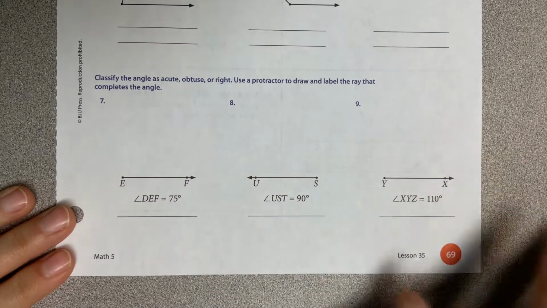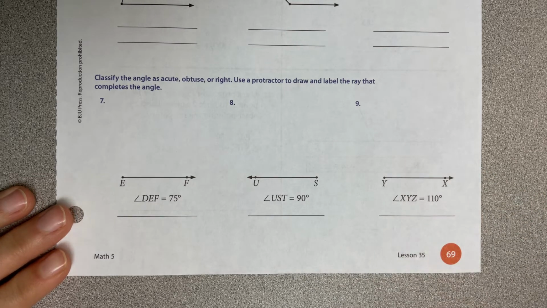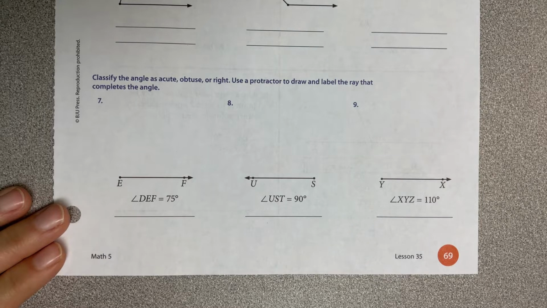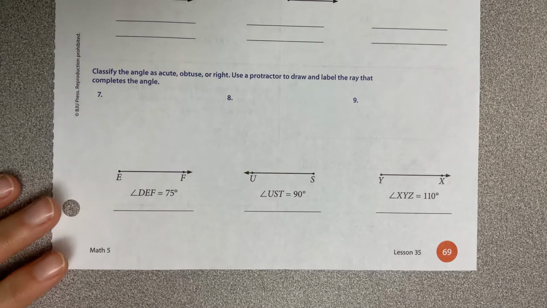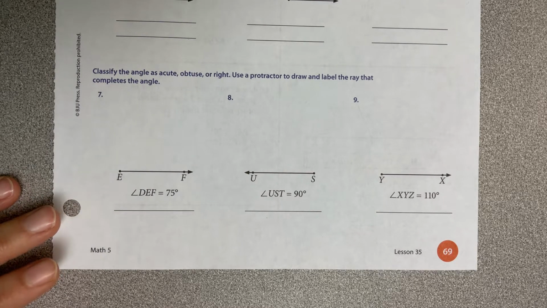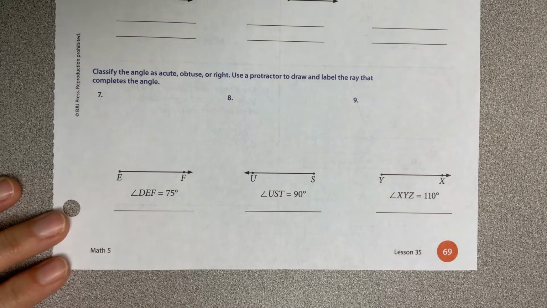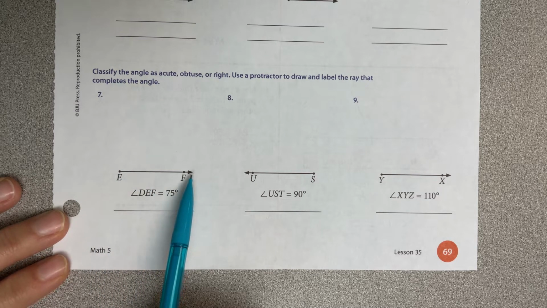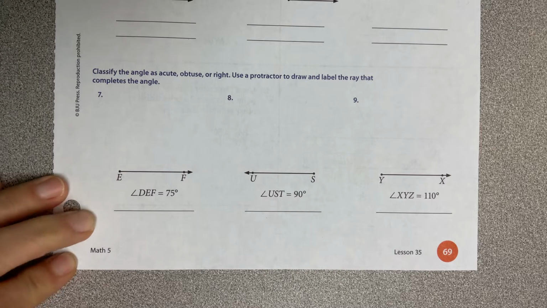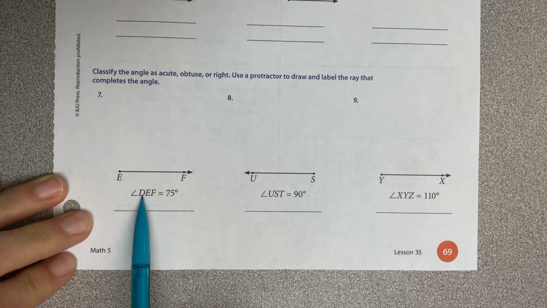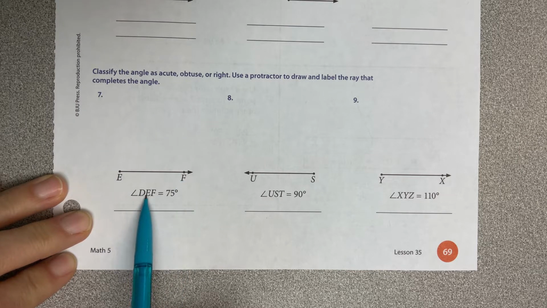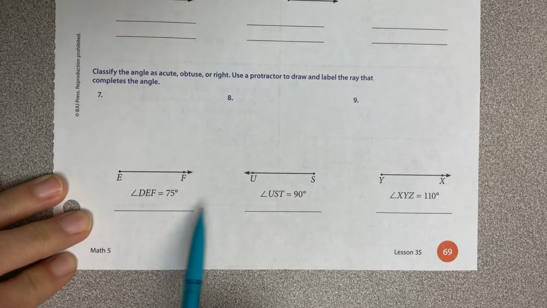At the bottom, it says to classify the angle as acute, obtuse, or right, and then use a protractor to draw and label the ray that completes the angle. Remember, 2 rays make up one angle. A ray has an end point, and then it goes in one direction forever. So this one says that this is going to be angle DEF. Well, we have E and F. We're going to draw ray ED, and it says that it's 75 degrees.